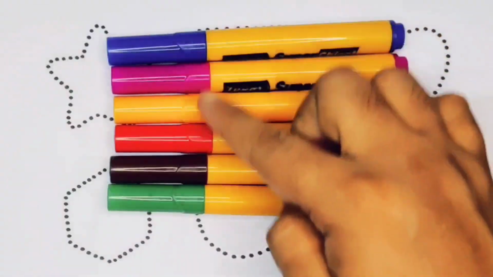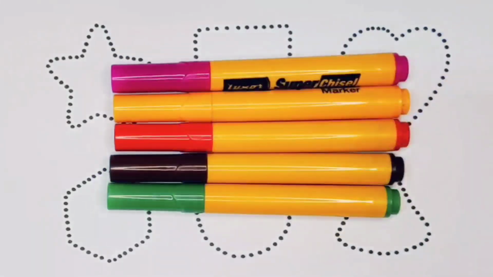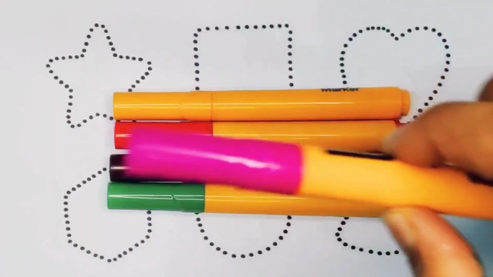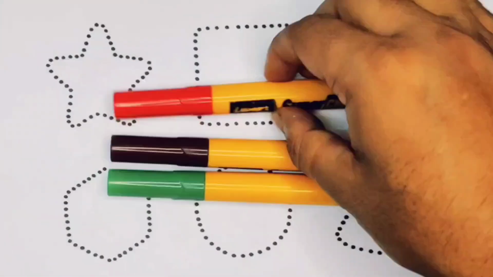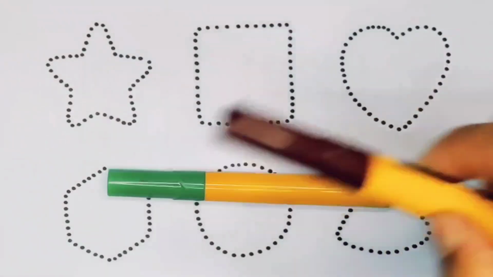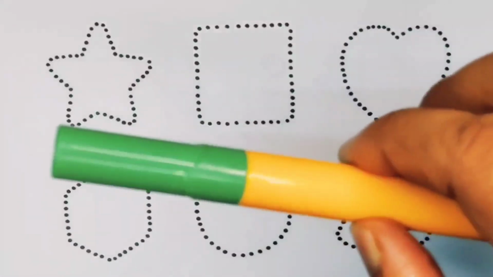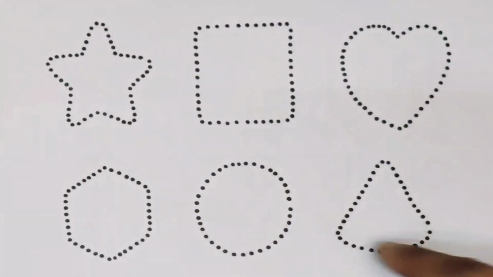First we're going to know the color's name. Blue color, pink color, orange color, red color, chocolate color, green color, black color. Now let's learn the 2D shapes.